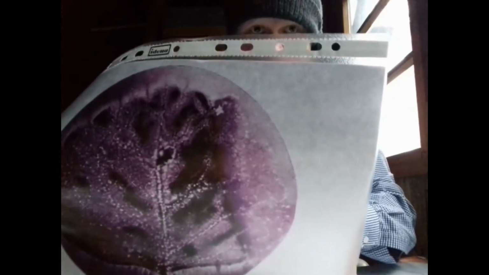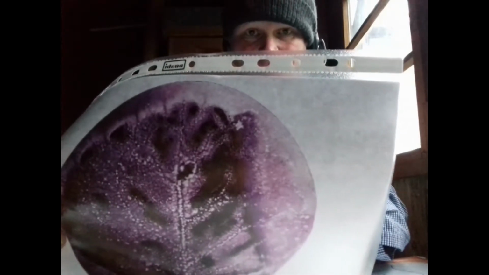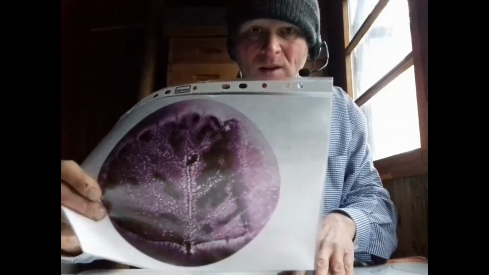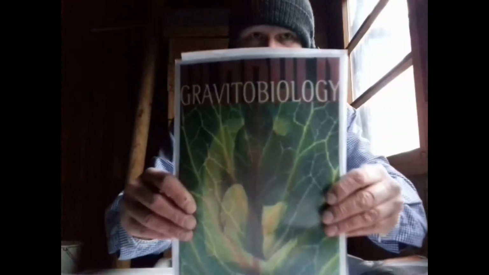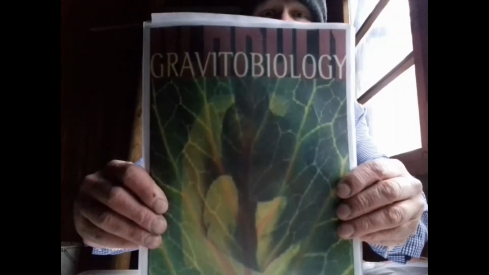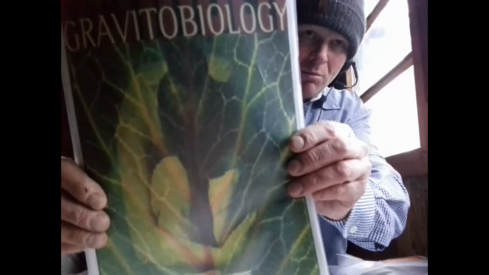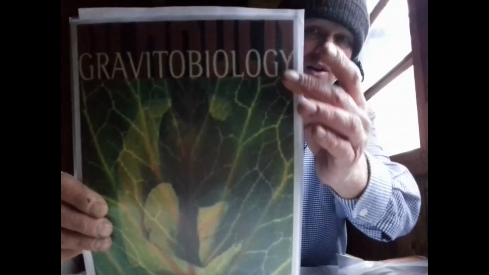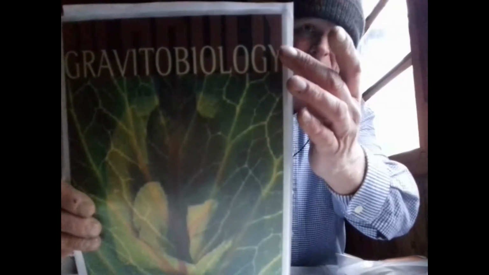I don't know how long, but there are special scientists in Russia who do this, and they have institutes at the University of Moscow and St. Petersburg, with the name of gravity biology, the same expression Tom Bearden took. Well, Tom Bearden was so impressed by the Russian scientists that the title of his book is, for that reason, Gravity Biology.